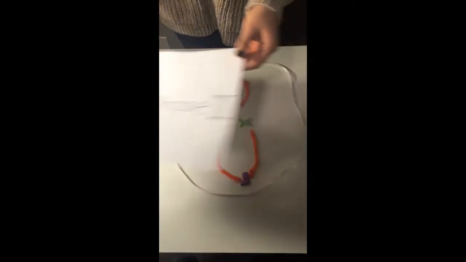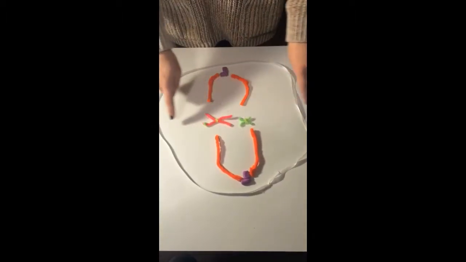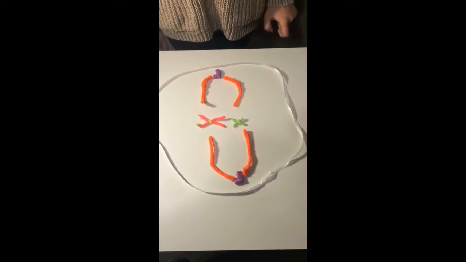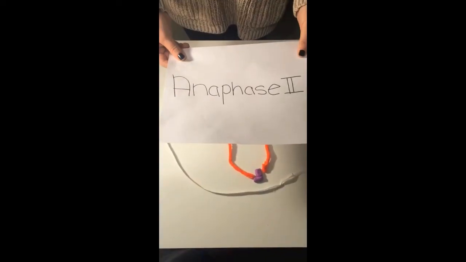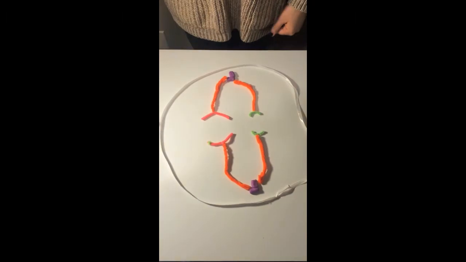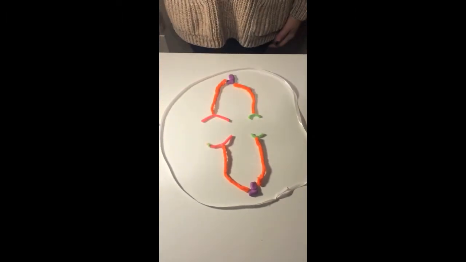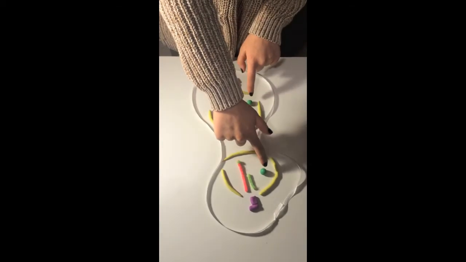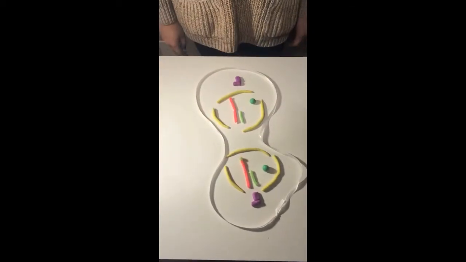In metaphase 2, double-stranded chromosomes line up single file along the equatorial plate in random assortment, increasing genetic diversity. In anaphase 2, sister chromatids are pulled apart at the centromere. In telophase 2, the nuclear envelope and nucleolus reappear and spindle fibers disappear.